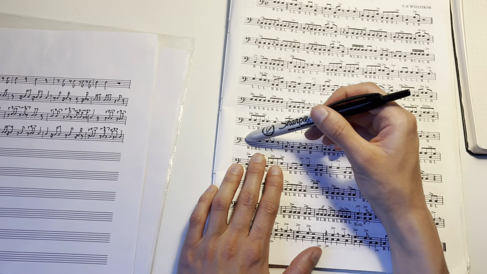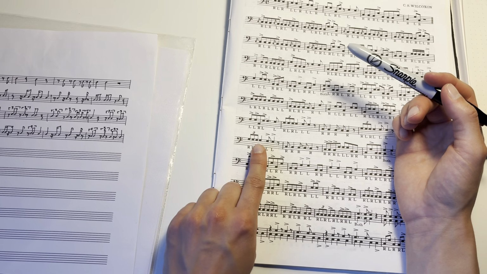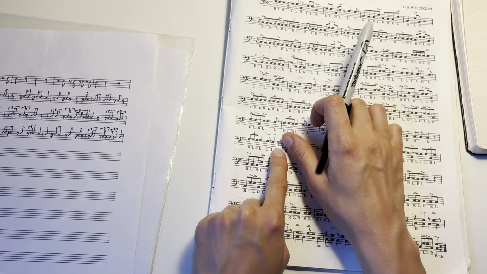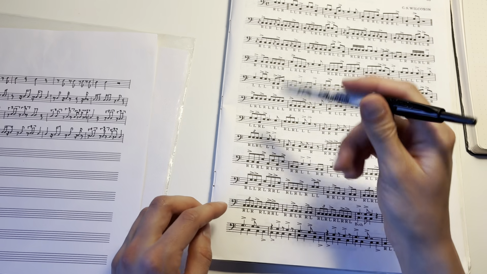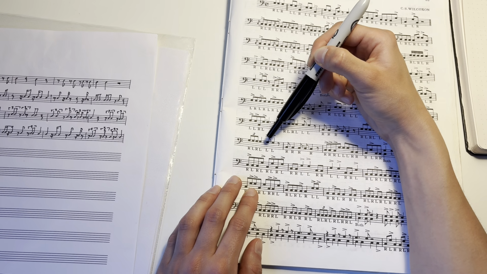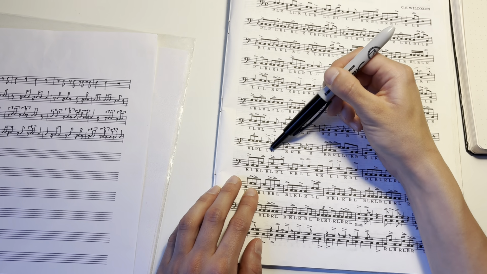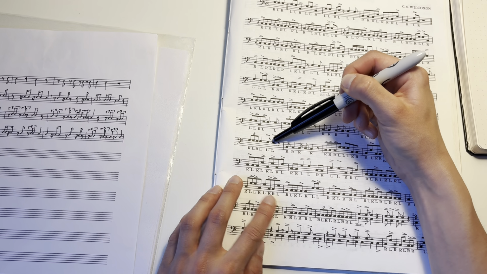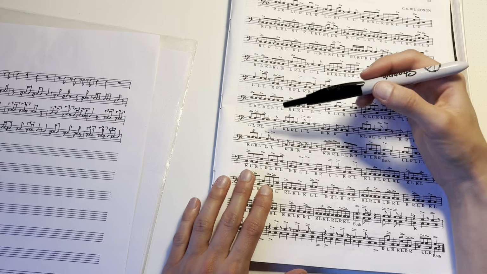But if we take this measure, for example, we have triplets, quarter note, 8th note, quarter note, 8th rest, right? So if we play that, we have to visually divide and think about the beats. So 1, 2, 3, 4, right? So 4 falls in the middle of this quarter note. We can't see 4 because this quarter note starts before 4, okay?